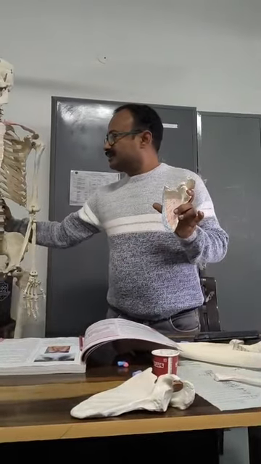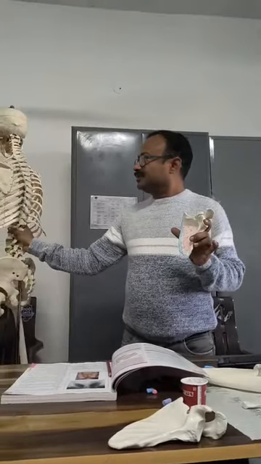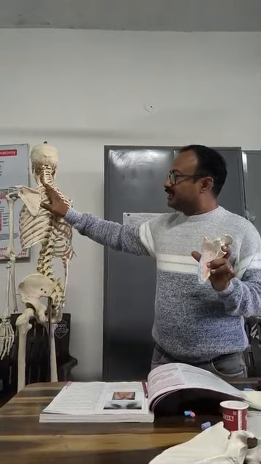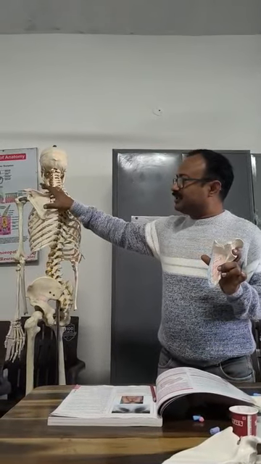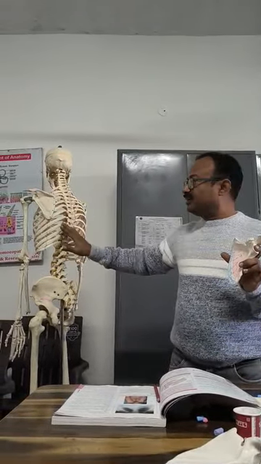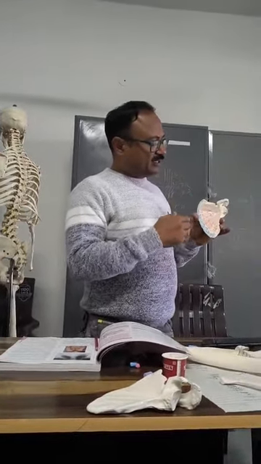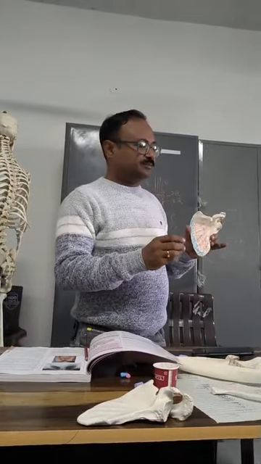You can see here, this is the thoracic cage, and it is situated here. This is the posterior side and lateral side. So it is situated at the posterolateral aspect of the thoracic cage. I have told you that it is a triangular flat bone.